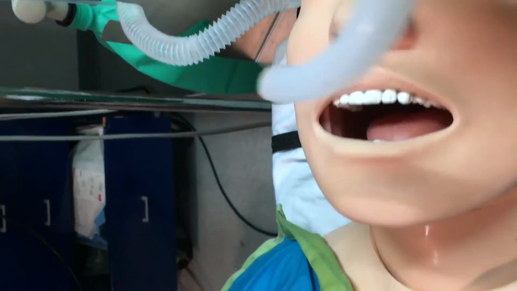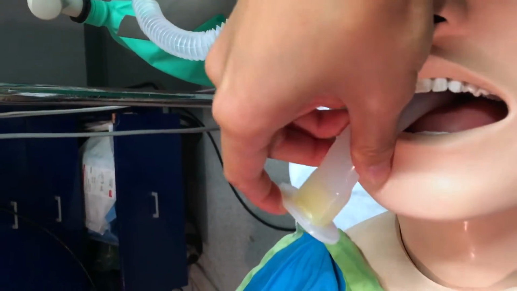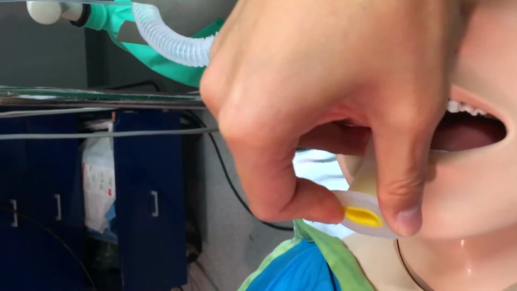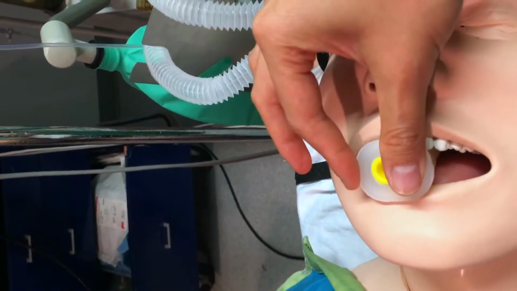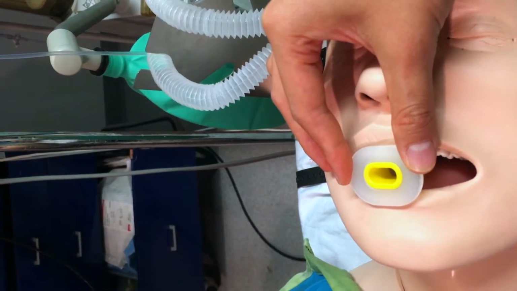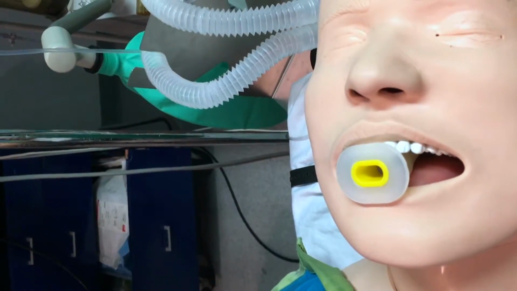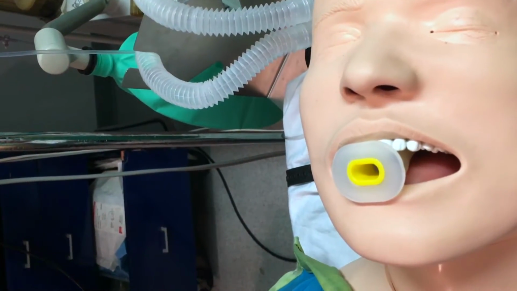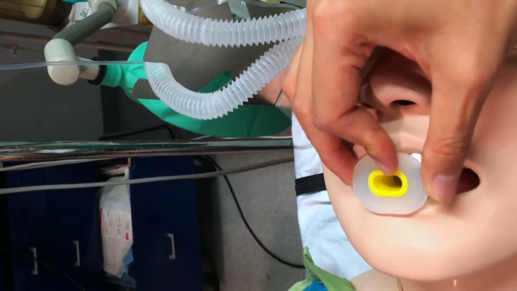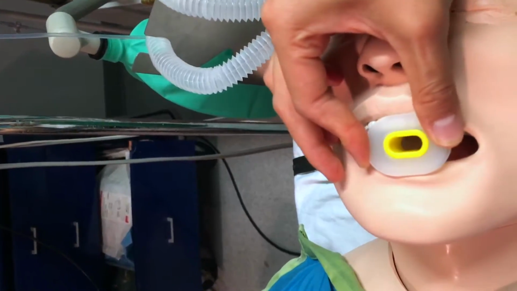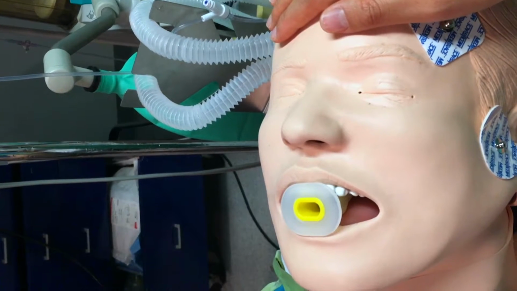So when we put it in, you want to insert it on the side and then gradually shift it into the right position, and it should just fit like this. The flange should be resting against the lips, and the tongue would normally be kept in the forward position. Thankfully with a mannequin it is, but this is when a tongue blade would be helpful. And you want to avoid soft tissue and dental pressure or injury when you place this in. But now the patient has a better way to breathe. There you go.